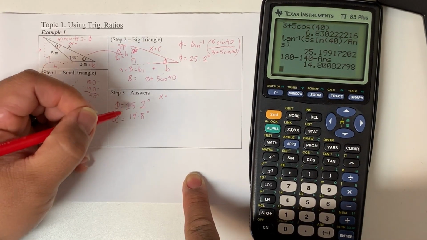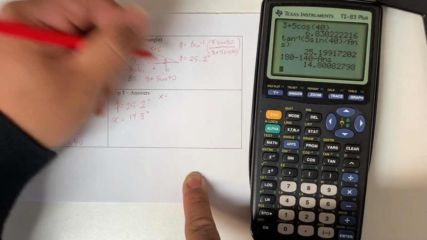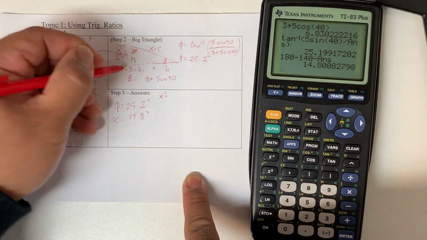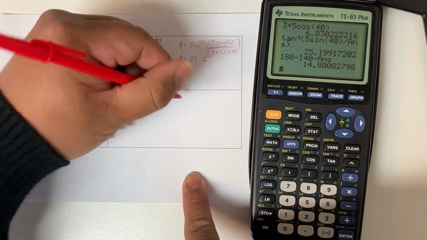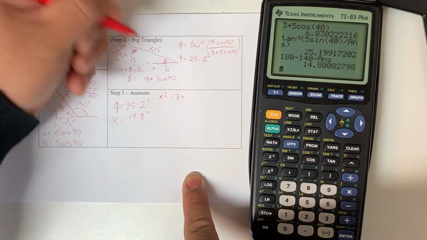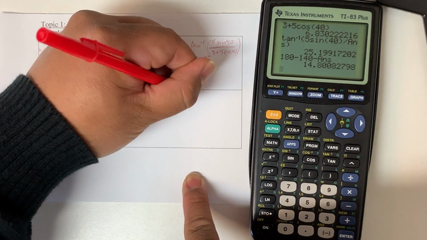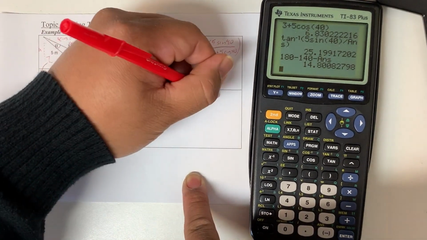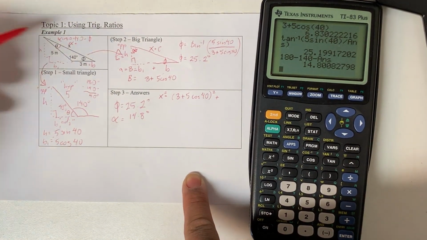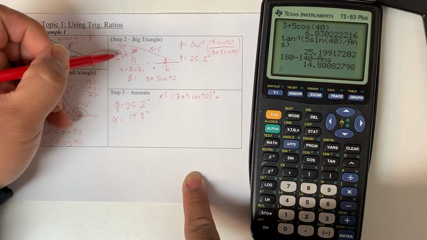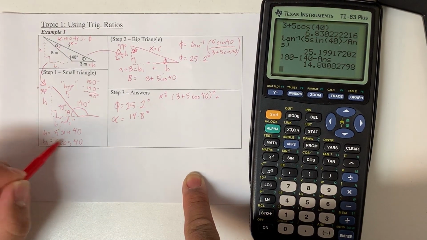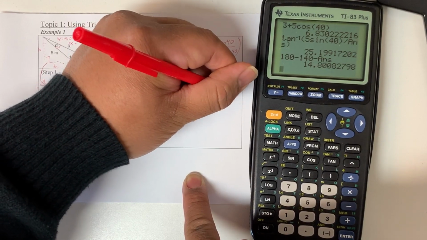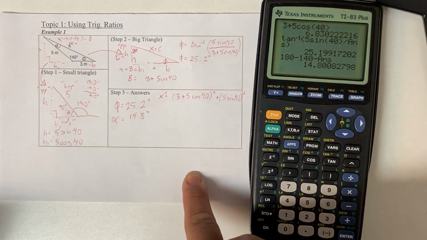So we're going to go ahead and write it out as x squared equals, well, this a is actually 3 plus 5 cosine 40, and we're going to square that quantity, plus b squared, which is just the h formula, and h once again is 5 sine 40, so 5 sine 40, and that's going to be squared.